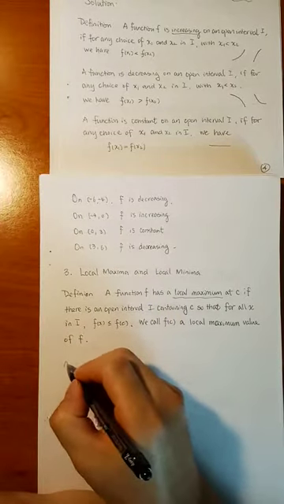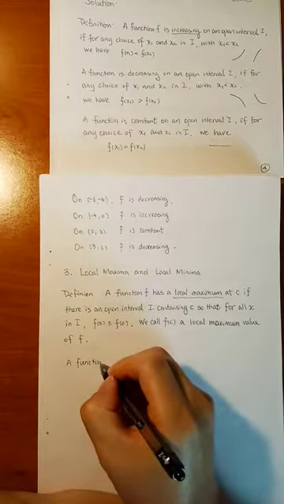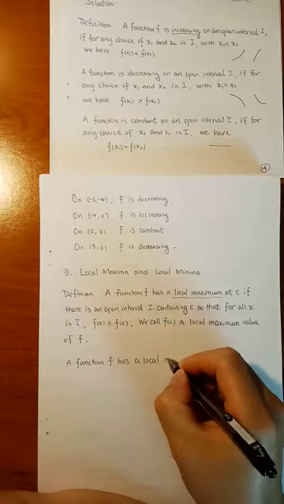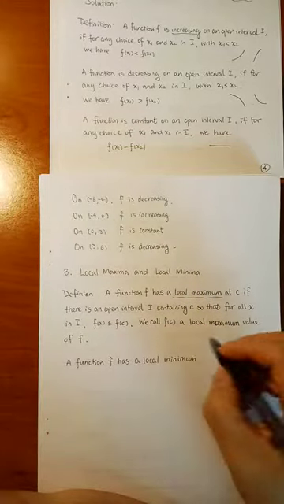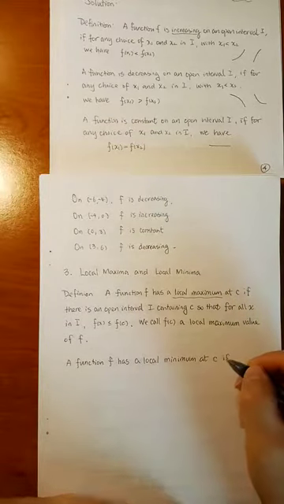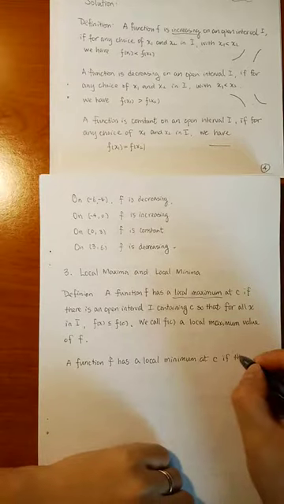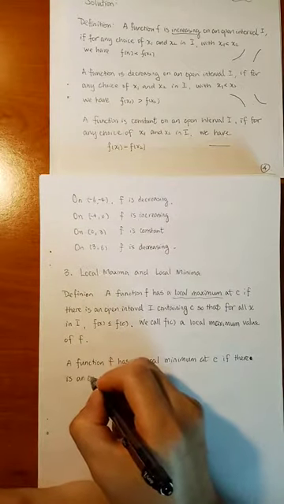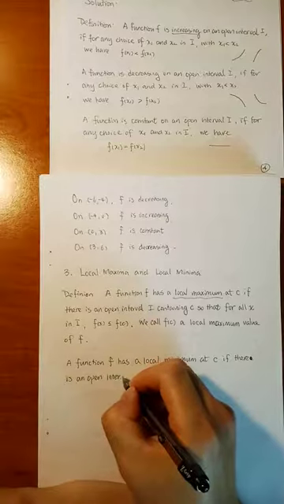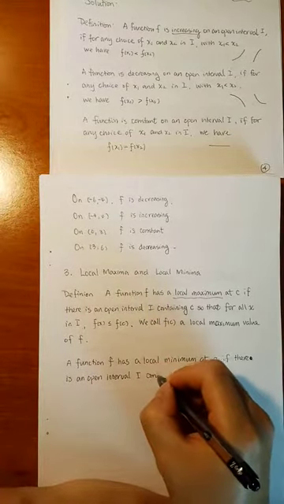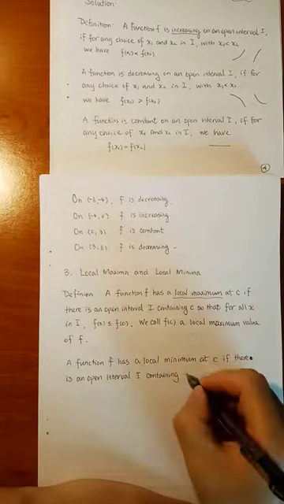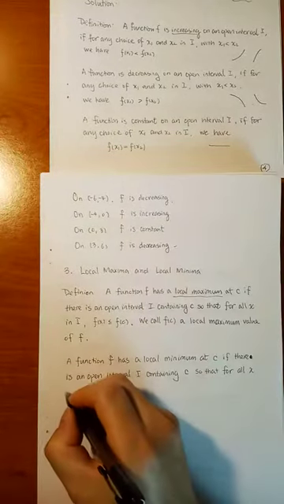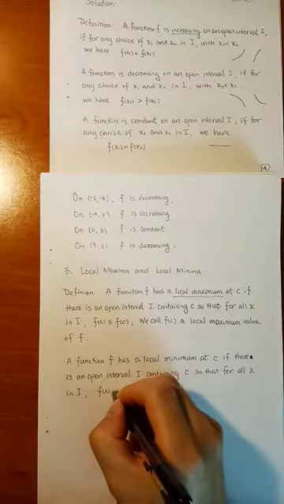Similarly, a function f has a local minimum at c if there is an open interval I containing c, so that for all x in I, f(x) is greater than or equal to f(c).